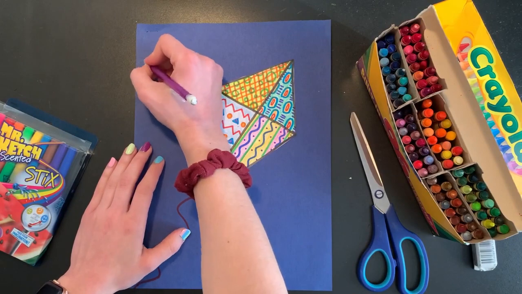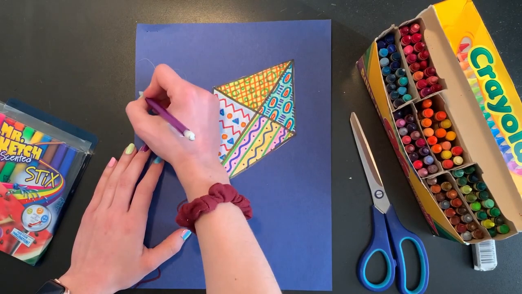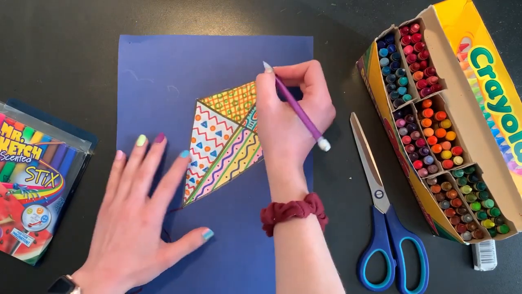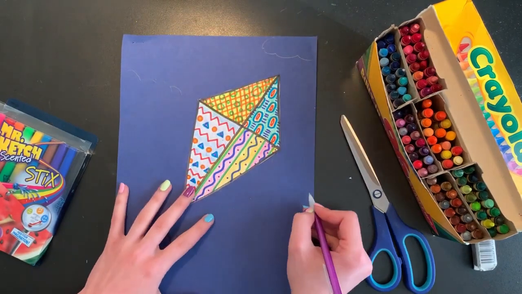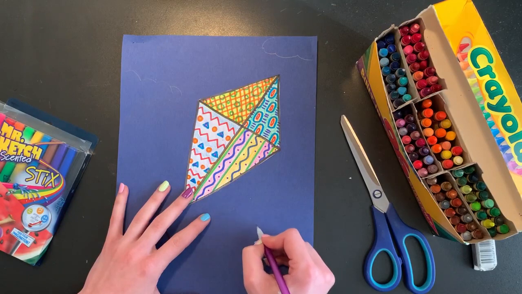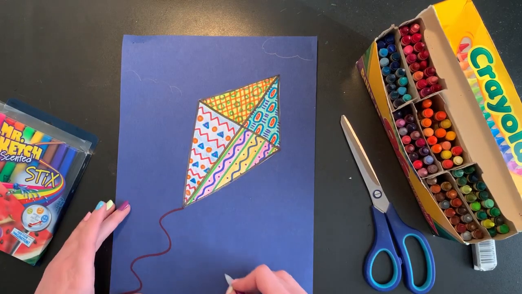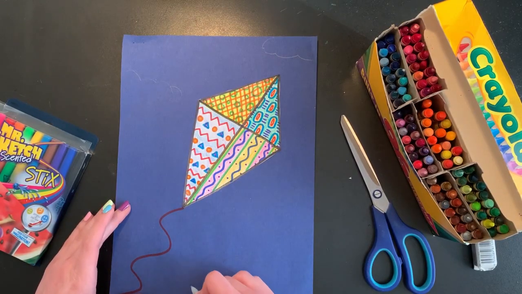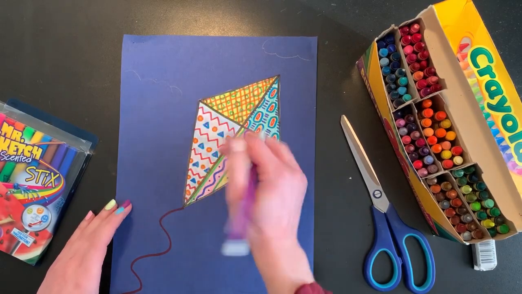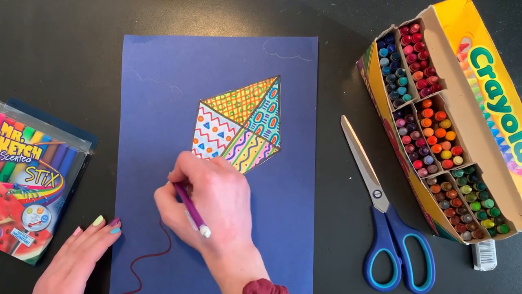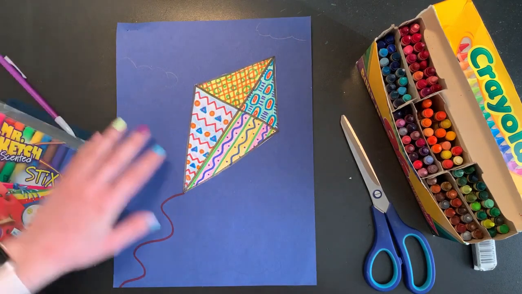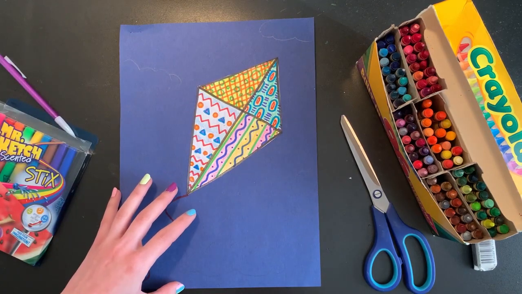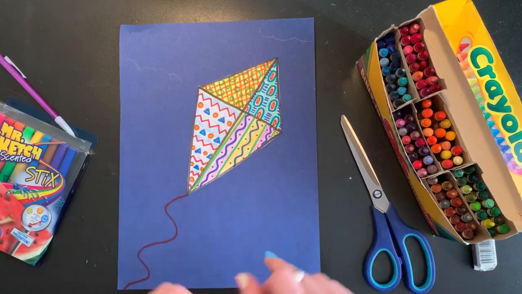Now I want my kite flying up super high in the sky, so I'm going to fill the background with a bunch of clouds. So I'm doing a big curvy bouncy line over and over again to make a cloud shape all around my paper. Now I want to make sure I'm not drawing on top of my kite. I'm just drawing in the space around it. If you want to add like a sun or birds or any other kind of decorations and details in your sky, you can do that.